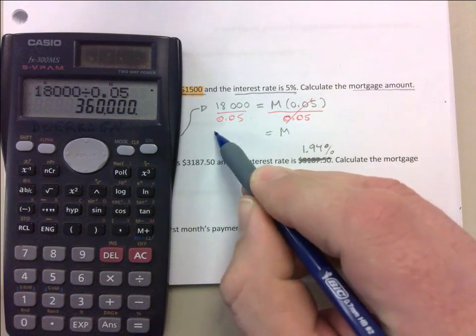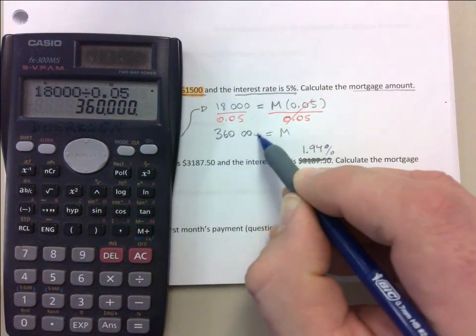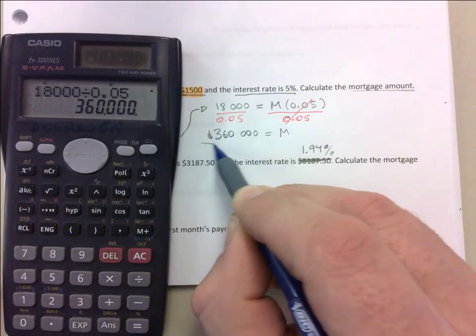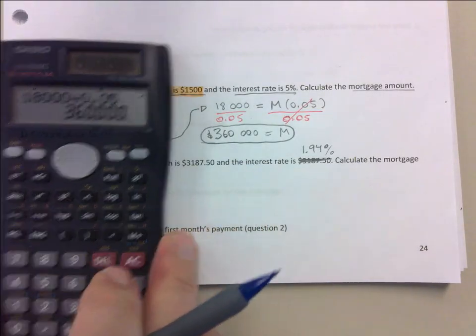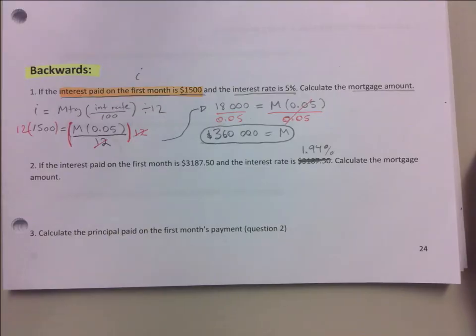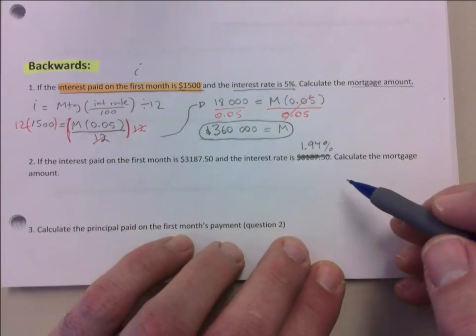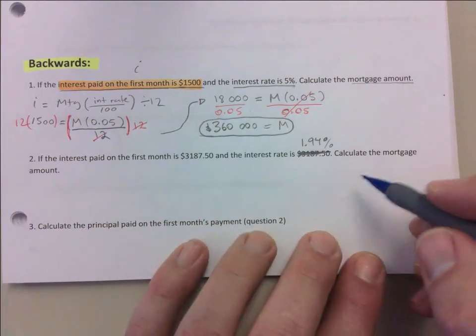360,000. So $360,000 is the mortgage you're looking at here. I'm just going to tell you for question 2, if you want to try that one, I'll tell you what that is.